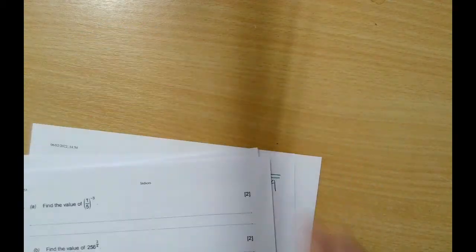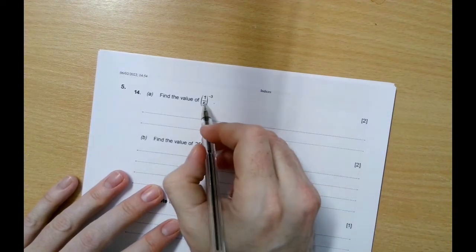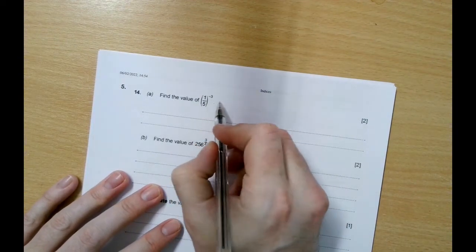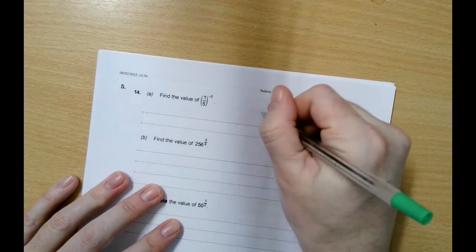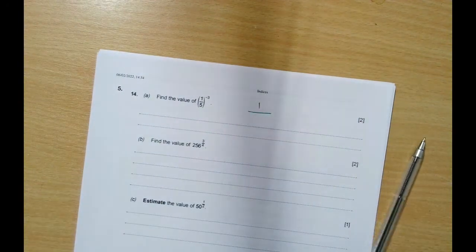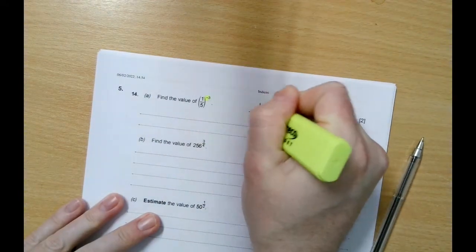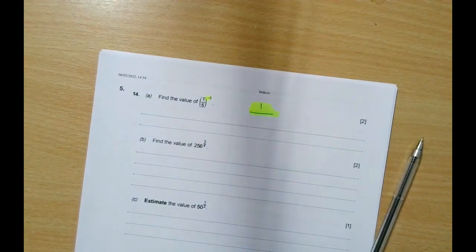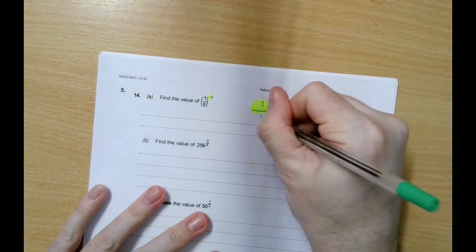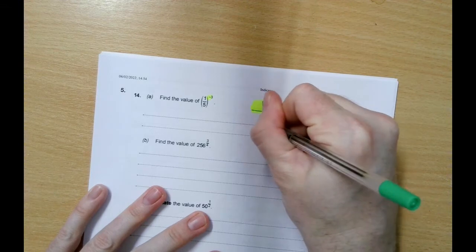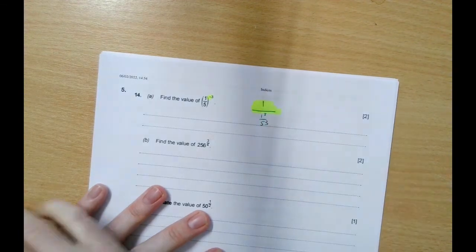Looks like I do. Okay, got a bit of a fussy one here, question 5. So we've got minus 3 is the power. So that means it's 1 over. That's what the minus bit means. We've looked at that already previously. And then it's 1/5. And then each of those would be cubed. We dealt with the minus by doing the 1 over.